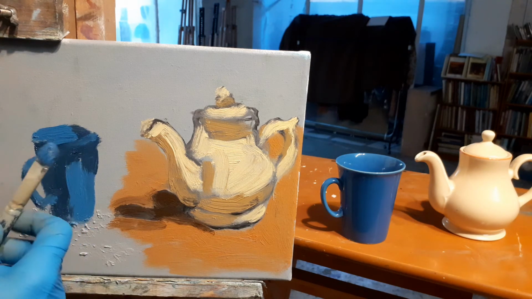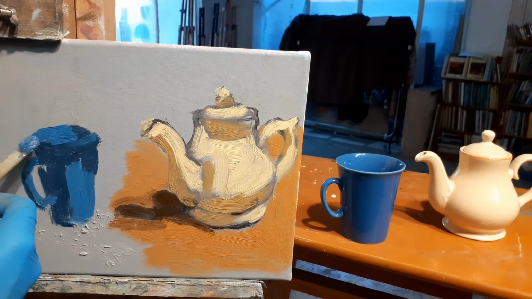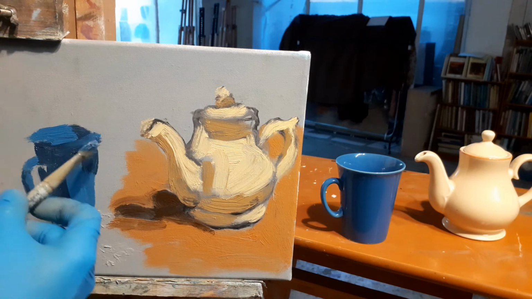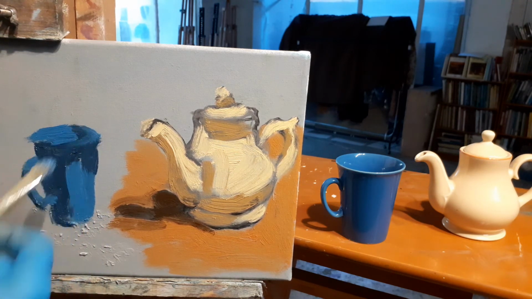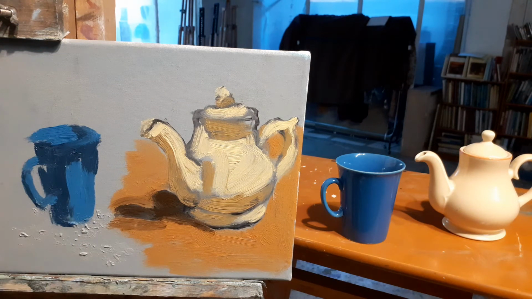So in a way, it's seeing colour and tone, or making a kind of translation of colour and tone.